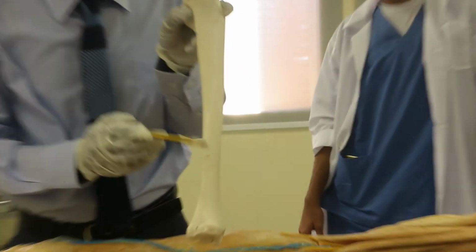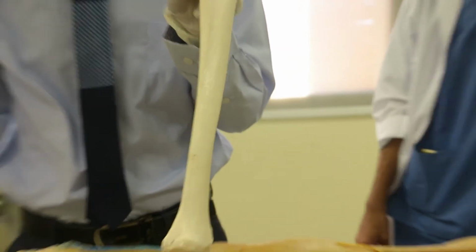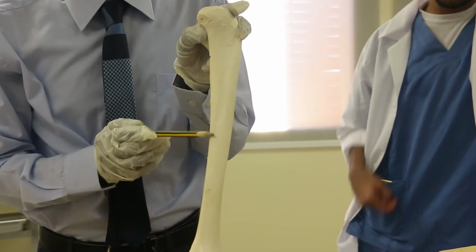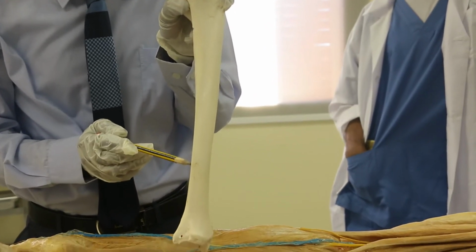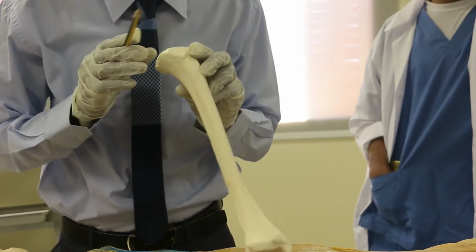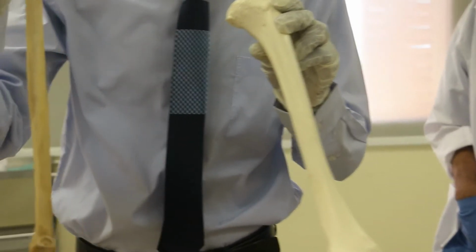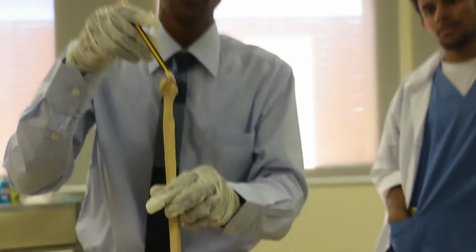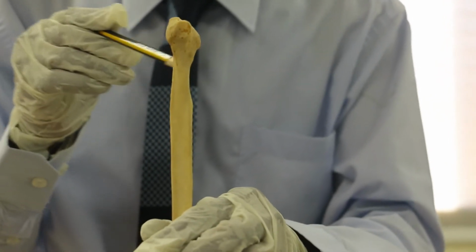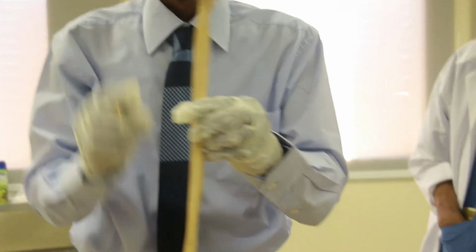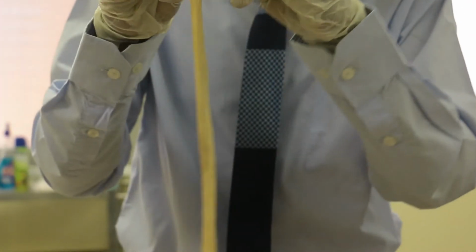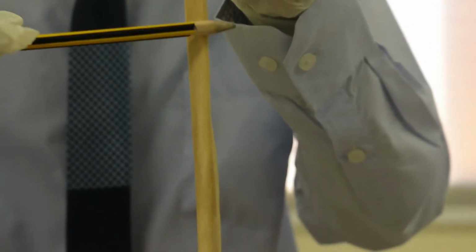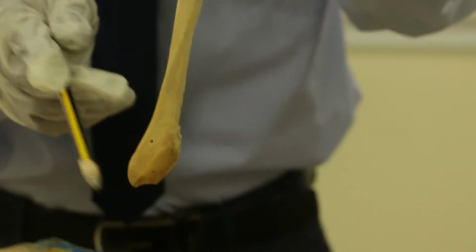This is the interosseous border facing laterally towards شنو؟ the fibula. ده متجه على وين؟ على الفيبولا. ده اسمه شنو؟ interosseous border. طيب the fibula also، like this عندها head. من هنا ده الهيد بتاعها ونك. This is a neck and this is a body. The body has an interosseous border اللي هو sharp border ده اسمه interosseous border. عندها lower end called lateral malleolus.